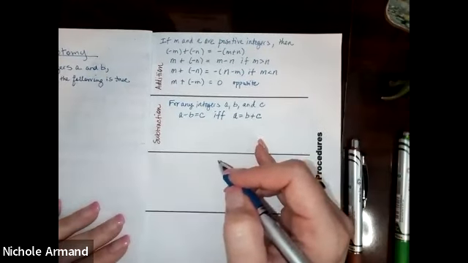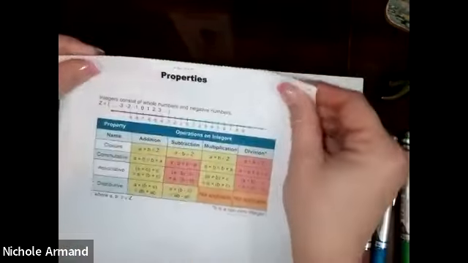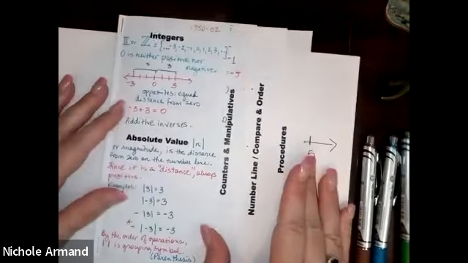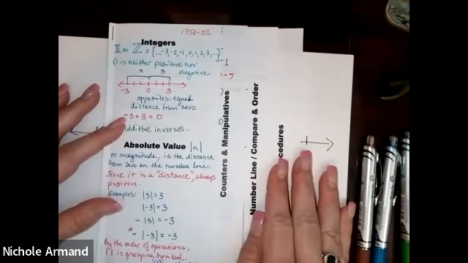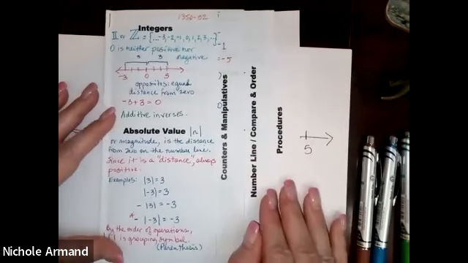Okay, so we have the law of trichotomy, we have number line, counters. For addition and subtraction, we have procedures. On the back, you have the properties that you have glued on there. And then we have this front side. So that does it for us for addition and subtraction.